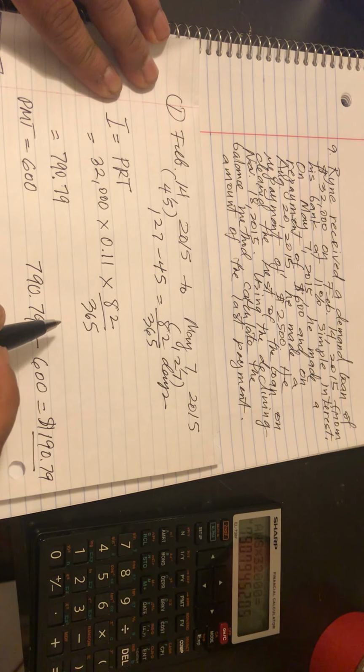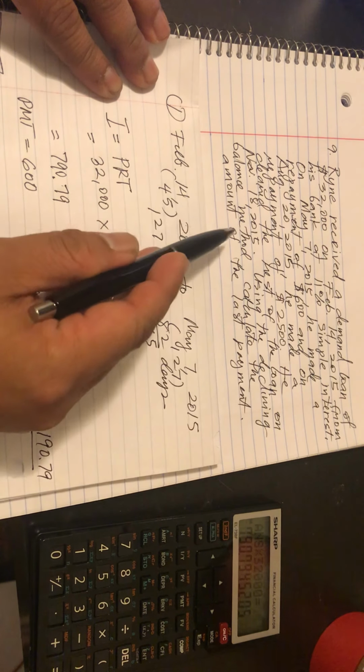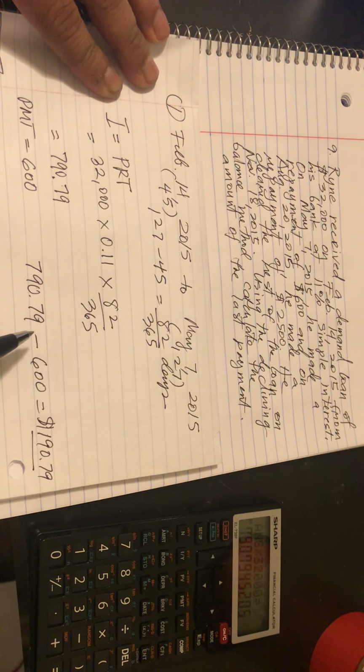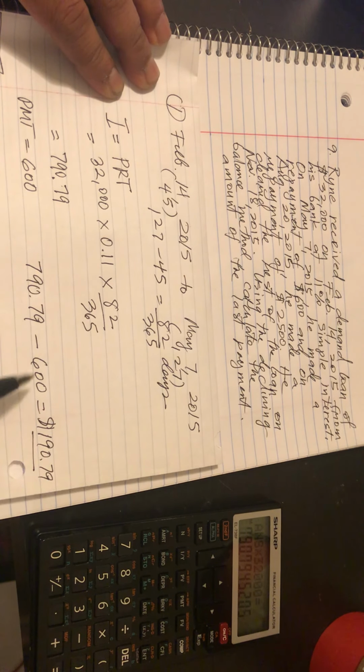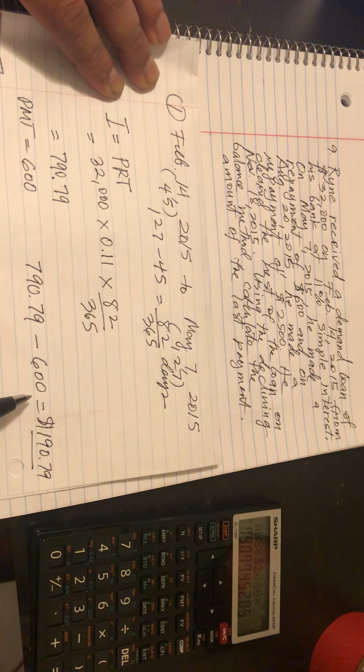Because we're using the declining balance method, declining balance means that you always prioritize the interest charged when applying the payment to the loan. So the payment has to go to interest first before it can reduce the principal.